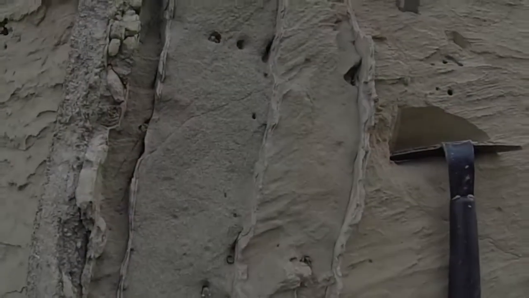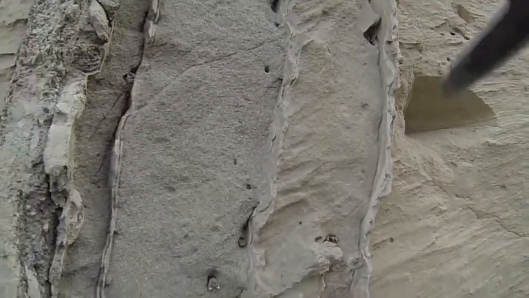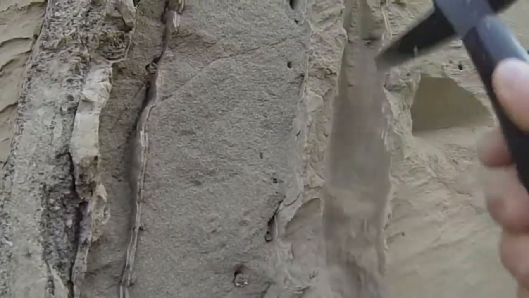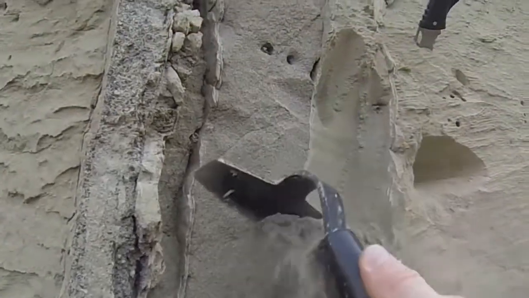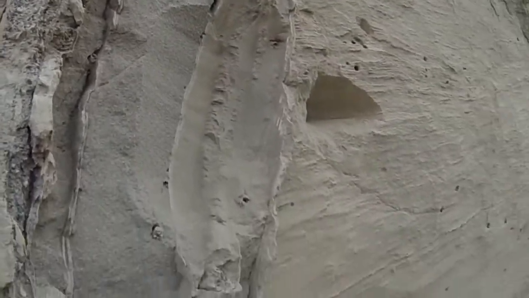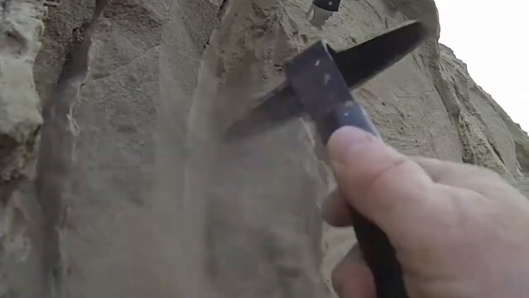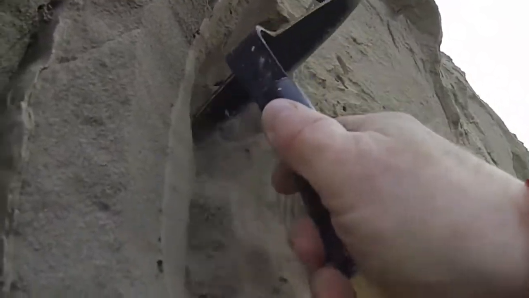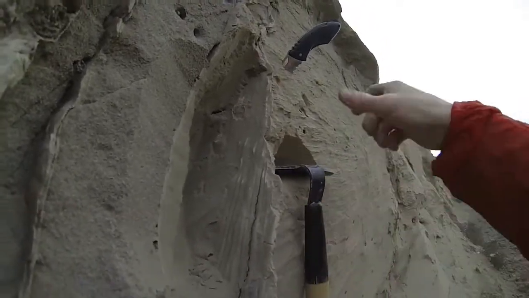So let's see if we can excavate one of these dike walls carefully and see. I'll show you kind of the typical look of one of these internal faces. So that's enough of that.